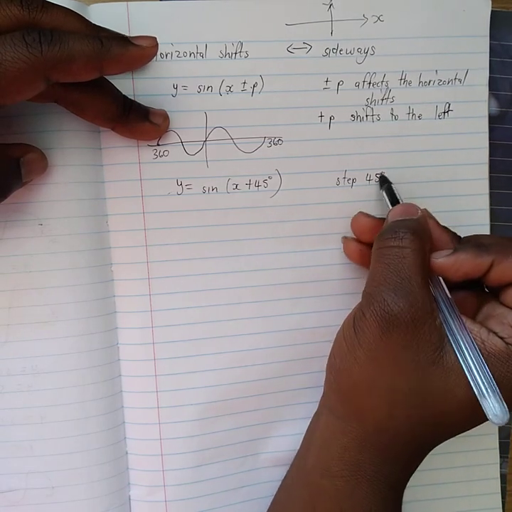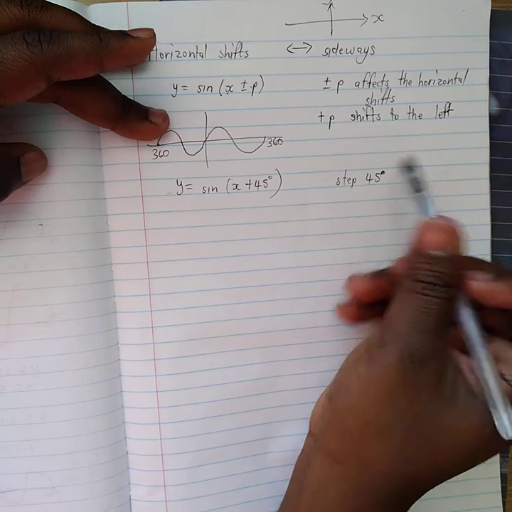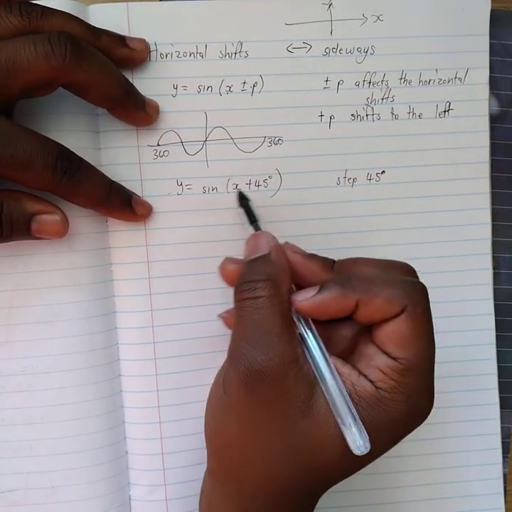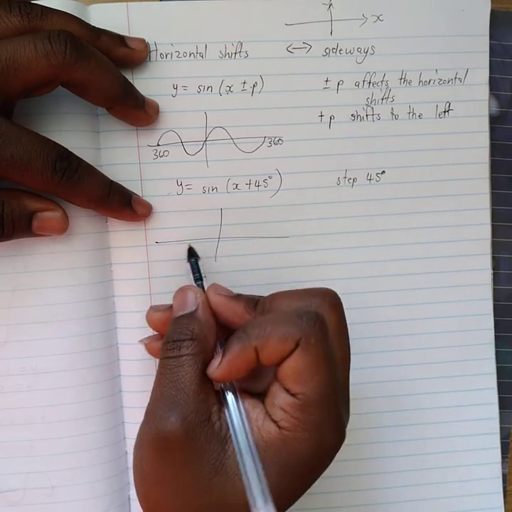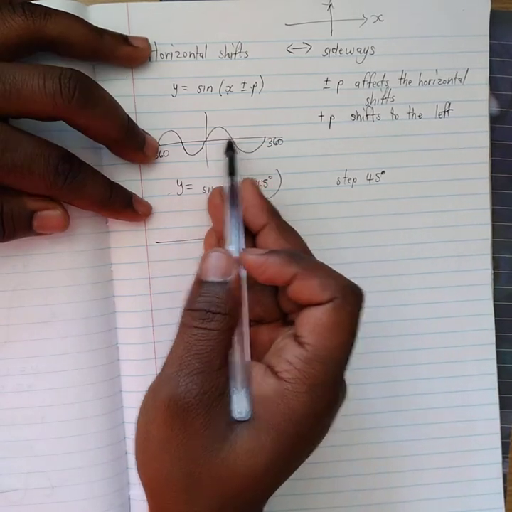So when your step is 45 degrees, what they basically mean is that the graph shifts to the left.